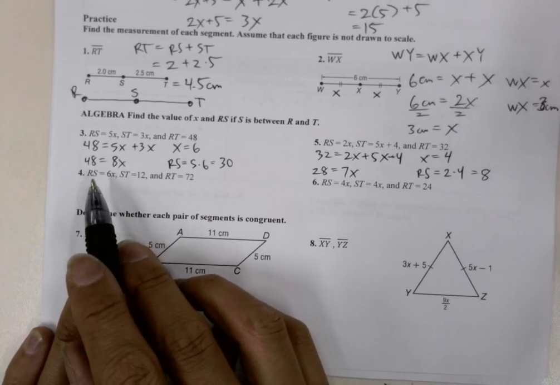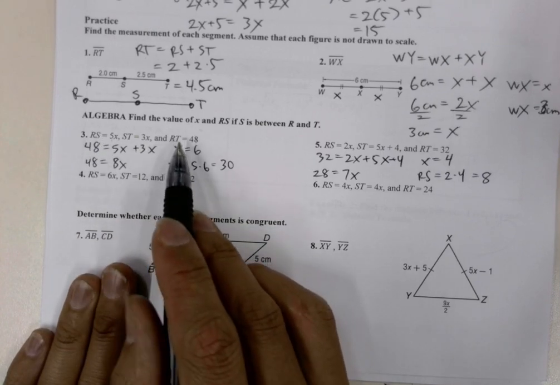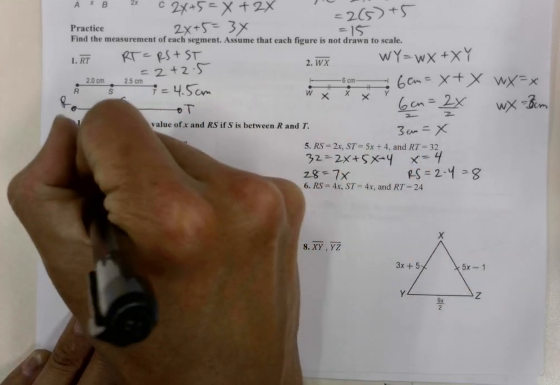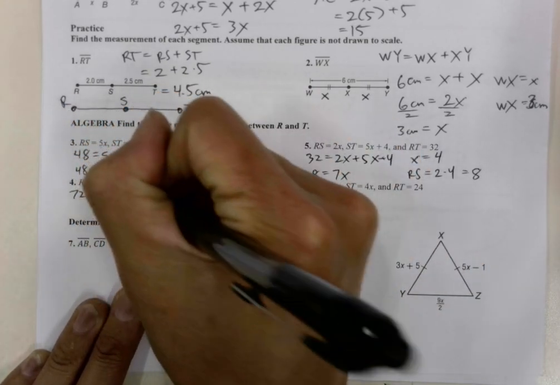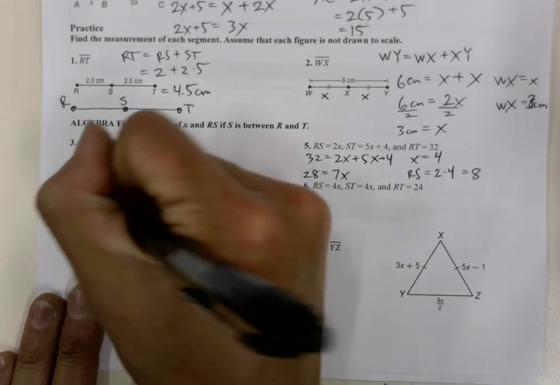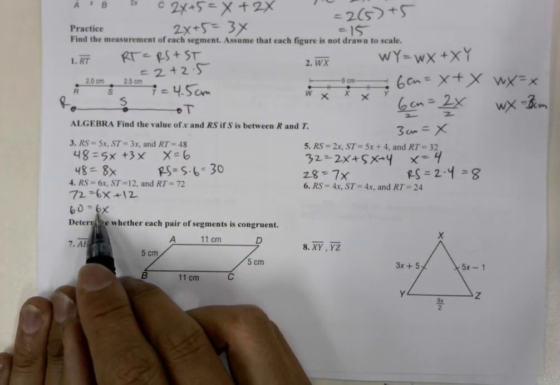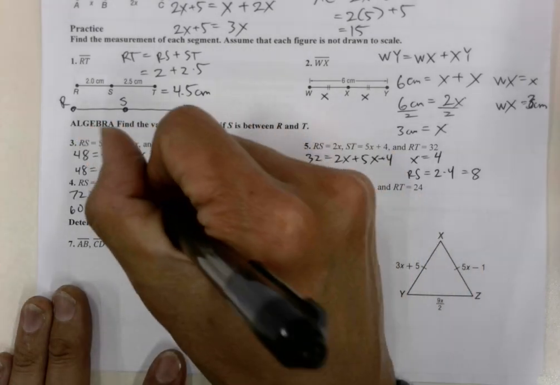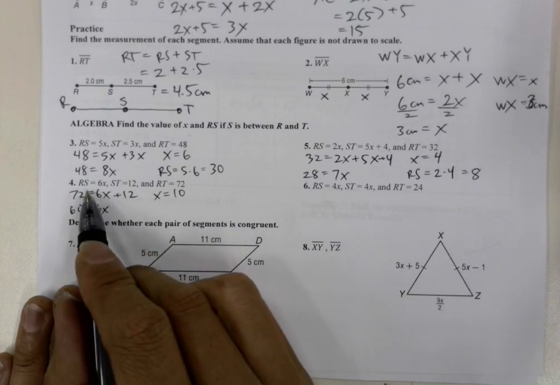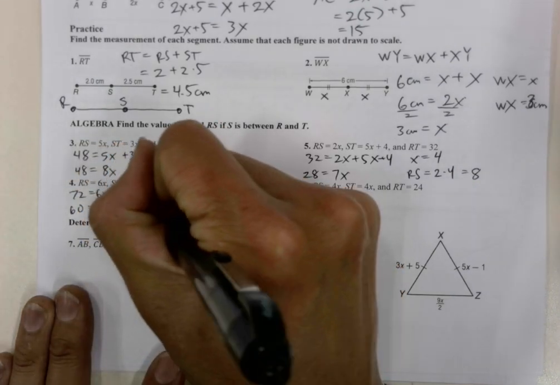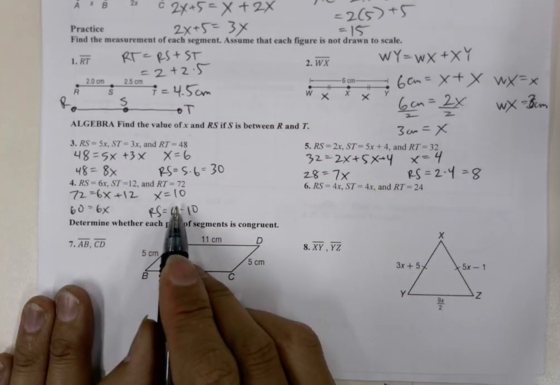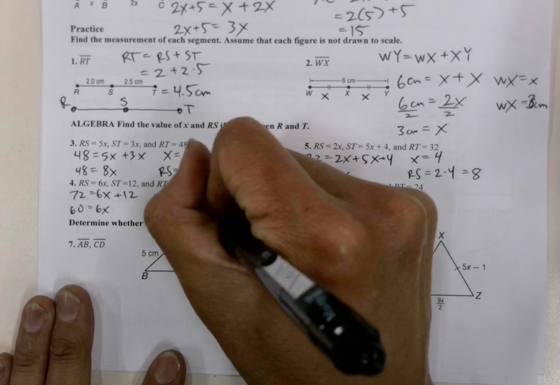Alright, now we're over here, and we're given RS, ST, and the entire length, so it's the same problem. We'll start with 72 is equal to 6x plus 12. I'm going to subtract 12 from both sides, so I get 60 is equal to 6x. Now I'm dividing both sides by 6, the coefficient in front of the x, so I get x is equal to 10. So now I need to find RS, and so RS is equal to 6 times 10, because I'm substituting in 10 for x, and I find that the length of RS is equal to 60.